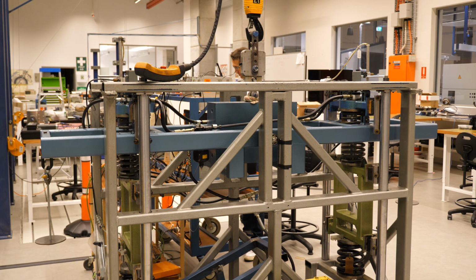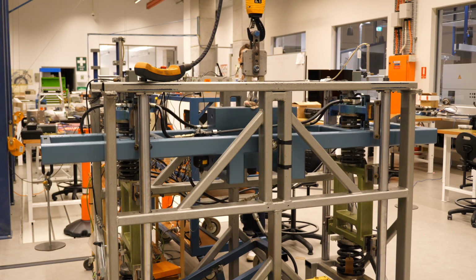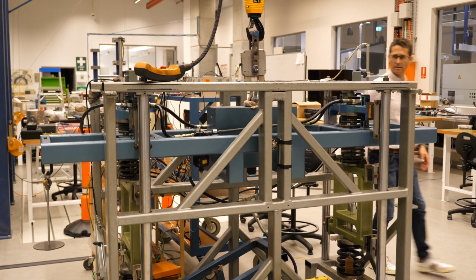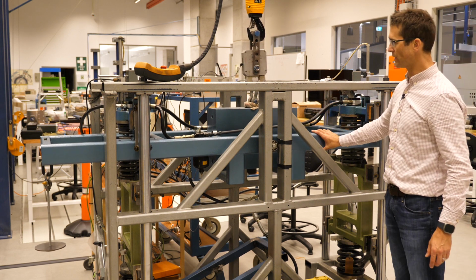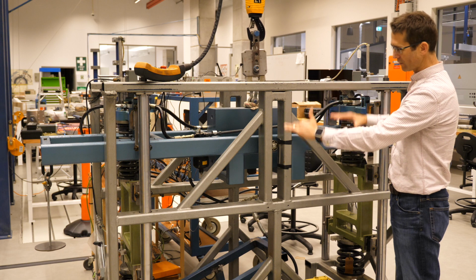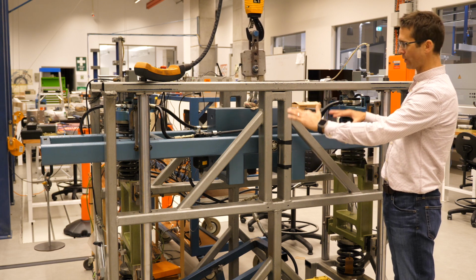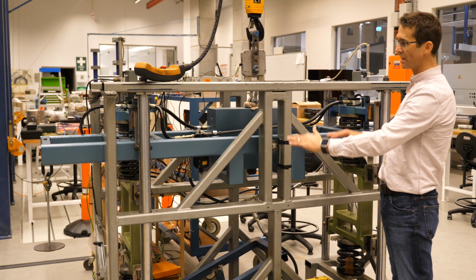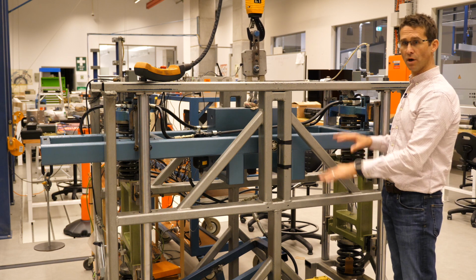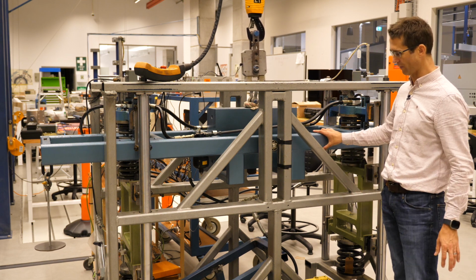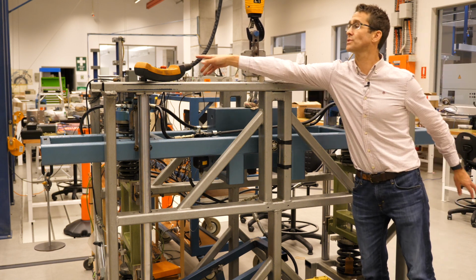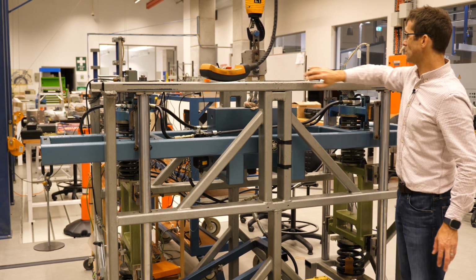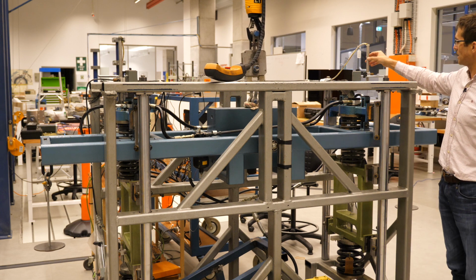3, 2, 1, drop. And you can see that my non-zero initial condition for the displacement of the sprung mass allowed this to fall from rest, and we excited primarily the bounce mode, but all 4 of those mode shapes, those different vibration frequencies will have been excited simultaneously. And we can measure those vibrations using the instrumentation that's fitted to the system.